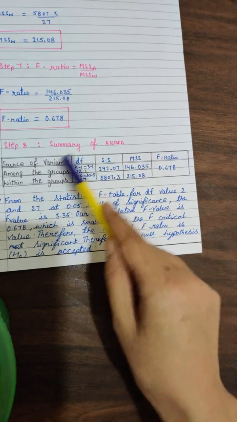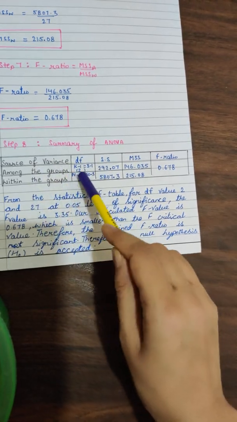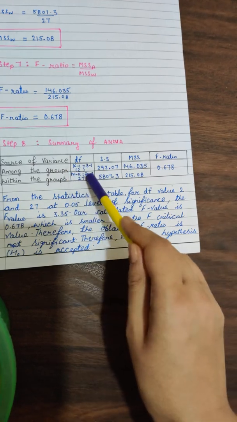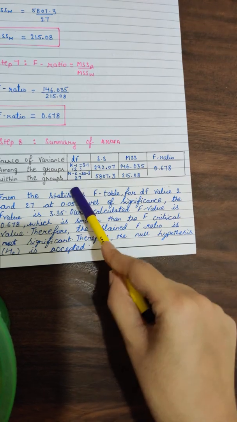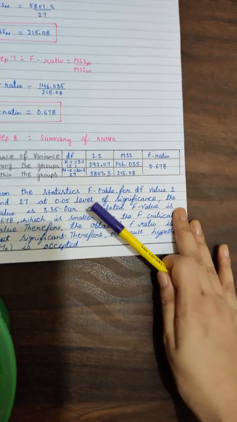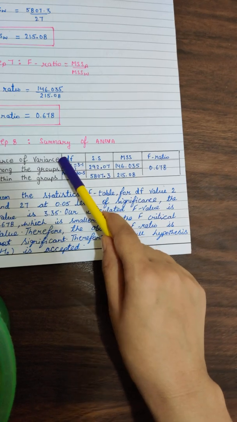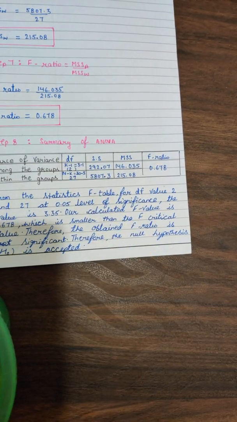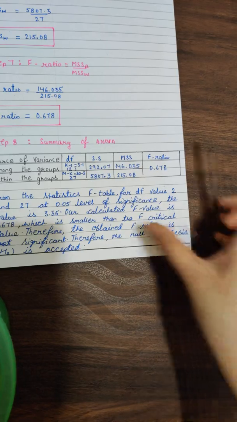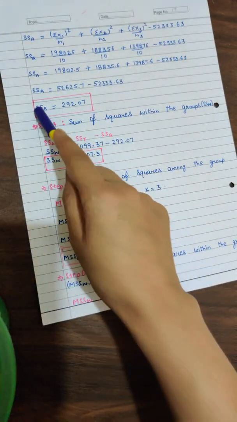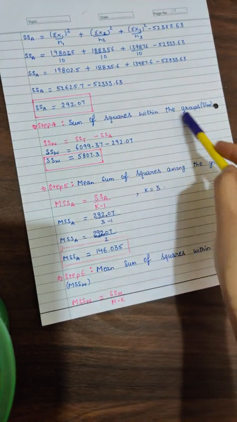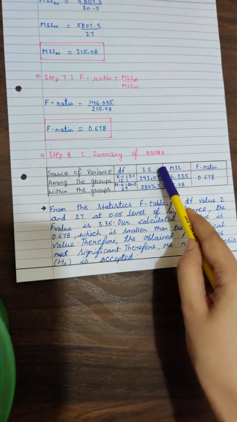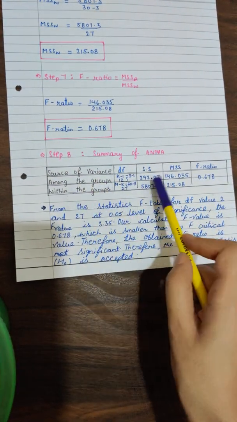And for within the group, the formula is N minus K. So total cases are 30 minus number of groups, which is 3. So it is 27. Now sum of squares among the group we have already calculated. I'll show you. We just have to note down the values here: sum of squares among the group and sum of squares within the group.